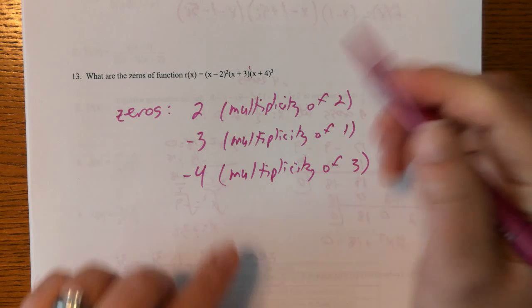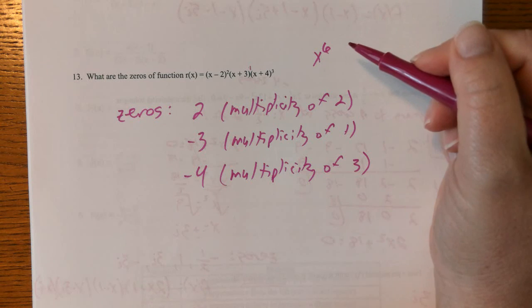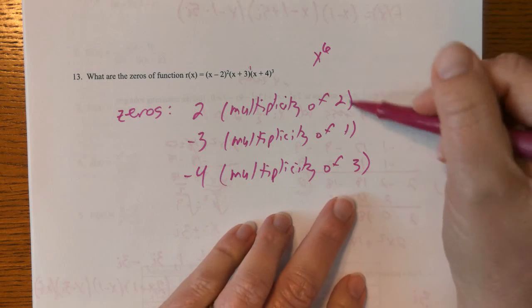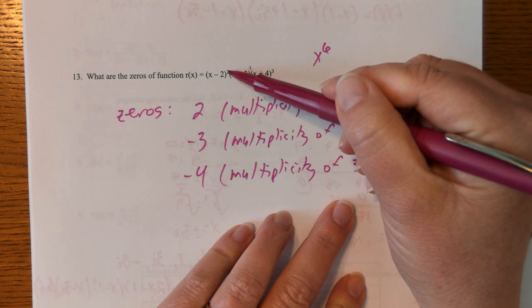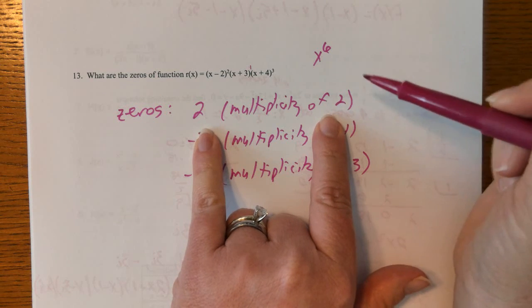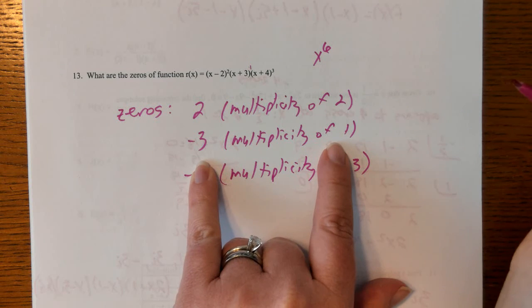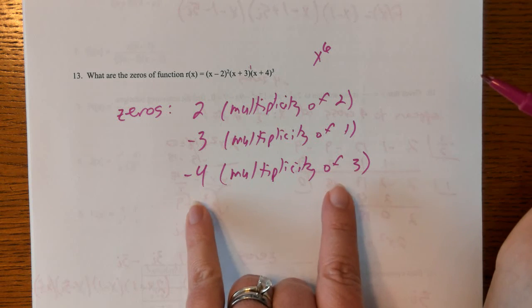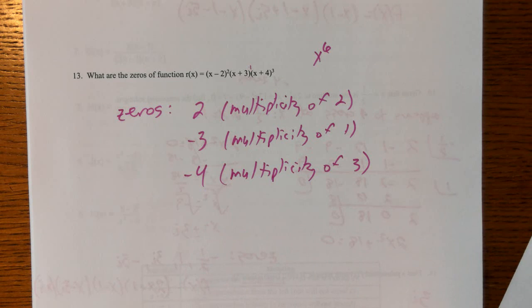So this thing, if I FOILed it all out, would have an x to the 6th as its first term. There will be 6 zeros or 6 solutions, and that's what those multiplicities add up to. Okay, notice that because this has an exponent of 2, this even multiplicity here, the graph would touch 2 and it would go back the way it came. The graph would cross at negative 3 because it has an odd multiplicity, and the graph would cross at negative 4 because it has an odd multiplicity. So that's a nice connection back to the 3.2 information that we practiced there. And you could graph it on a calculator and verify that as well.